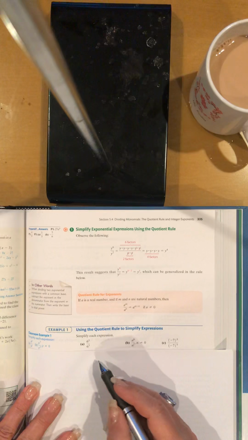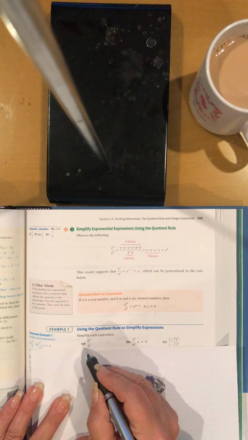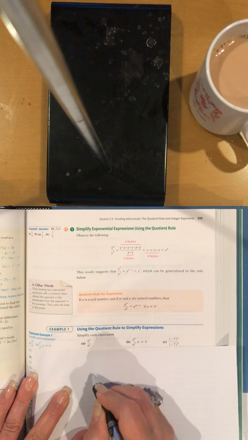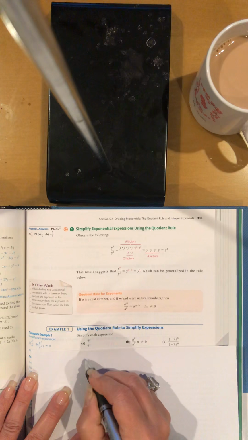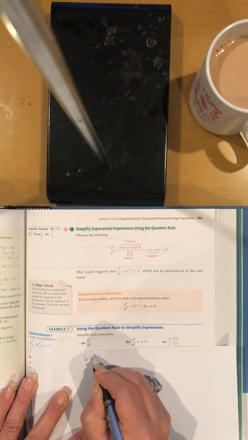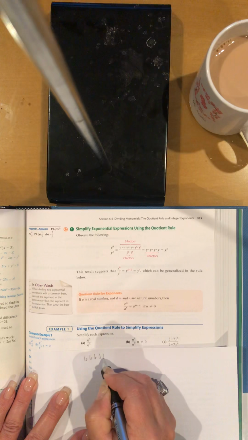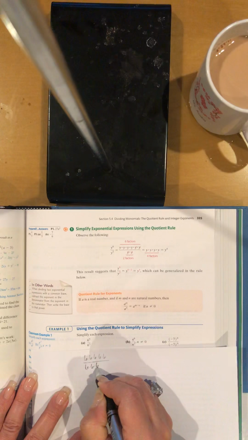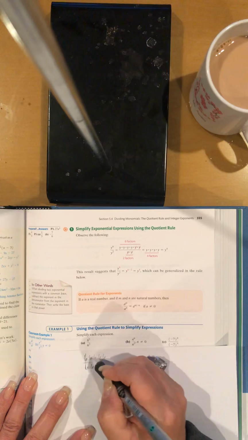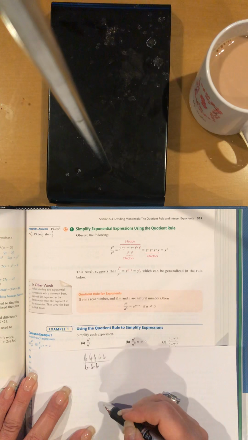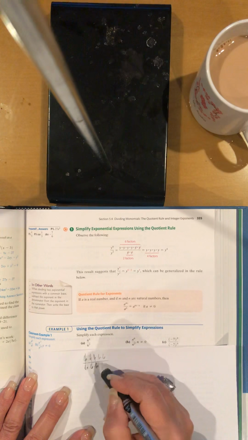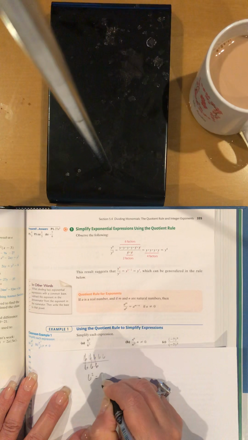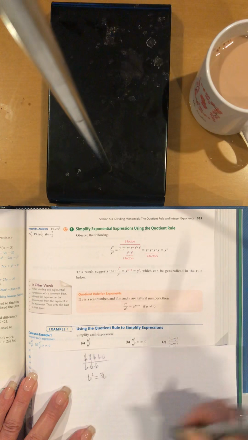So the first example, A, says 6 to the 5th divided by 6 to the 3rd. If you think about that, you've got 6 times 6 times 6 times 6 times 6, there's 5 of them, and 3 6s on the bottom. Each 6 over 6 is equal to 1. So what you have is 6 times 6, which is 6 squared, also known as 36. 6 squared is 36.